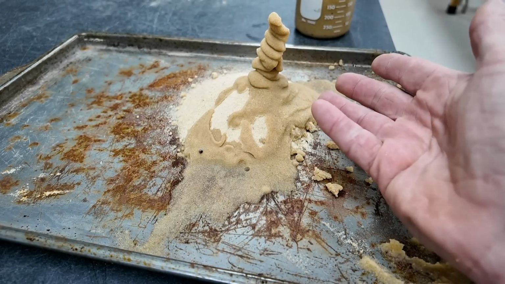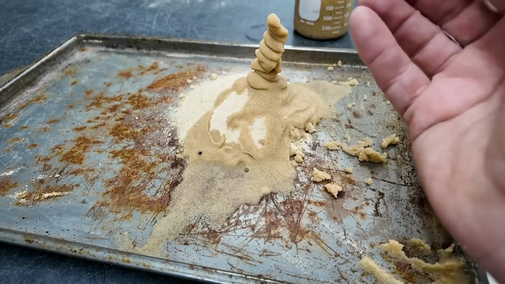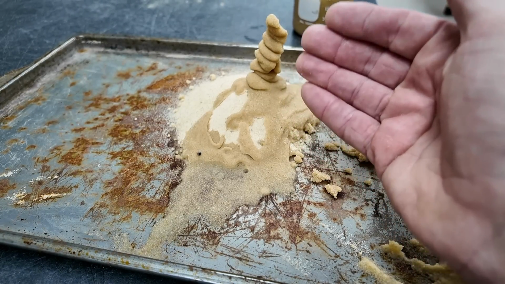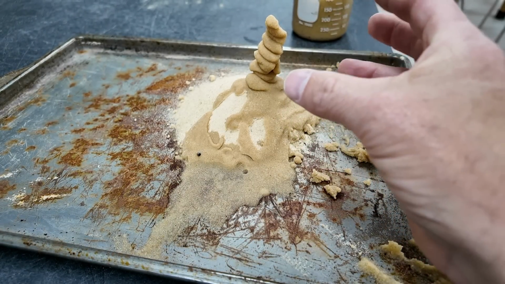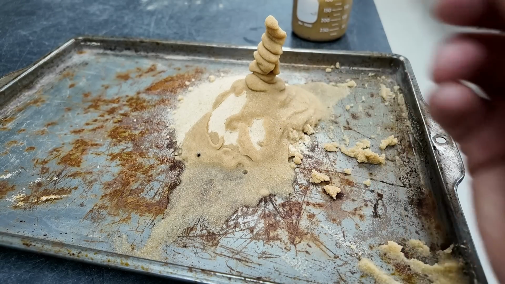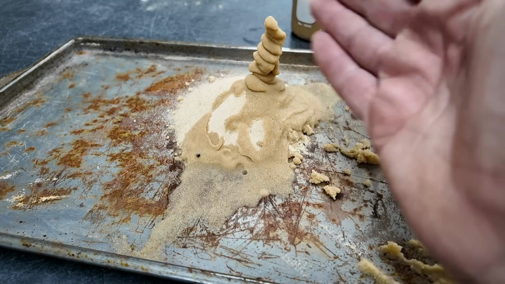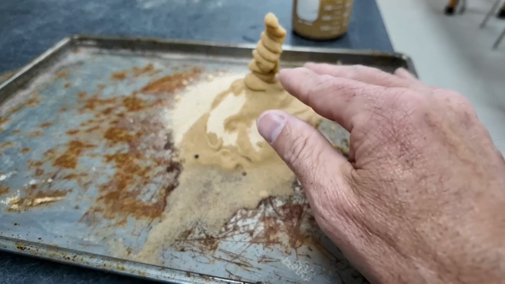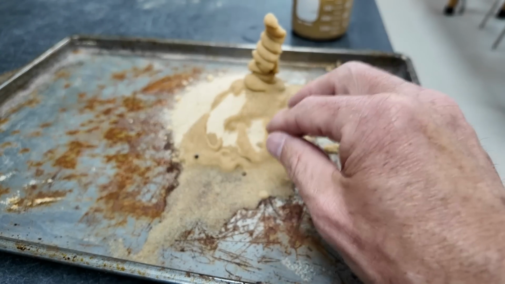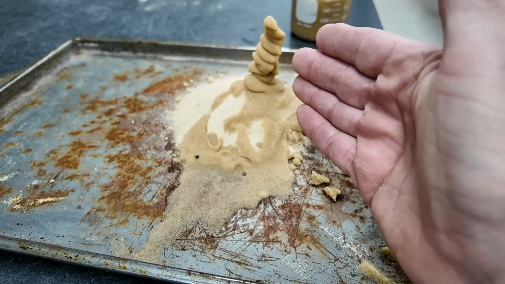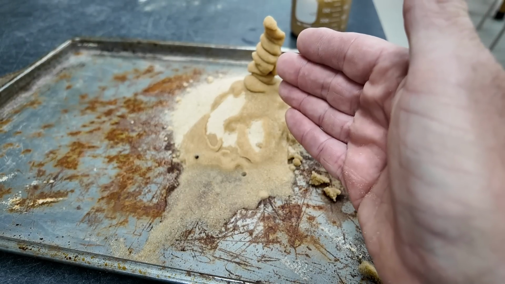So we all know making a sandcastle, you're looking for a certain amount of water with the sand in terms of how you mix it. If you have too much water, you might end up not being able to achieve this. But this is the perfect or pretty close to the perfect ratio of water to sand that allows the sand to maintain a much steeper angle.